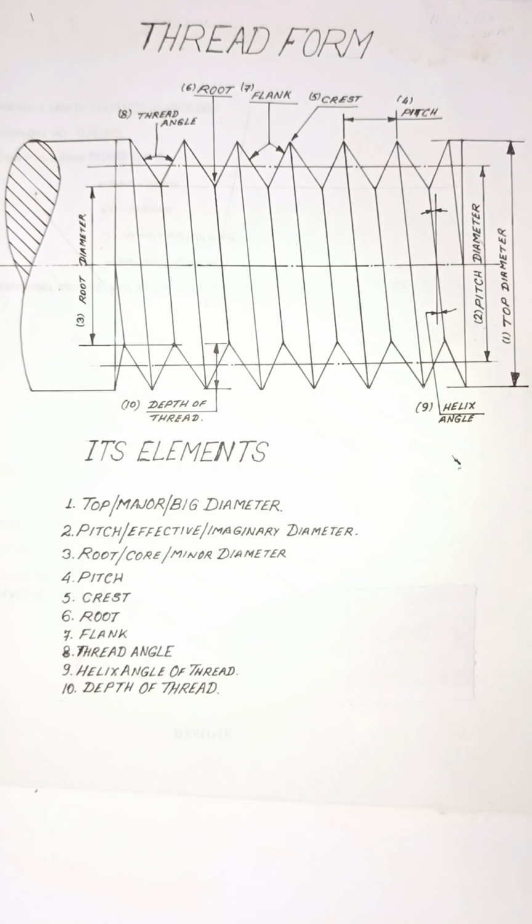This angle is called helix angle of the thread. This angle we have to calculate and set on the lathe tool. Then we cut the thread.